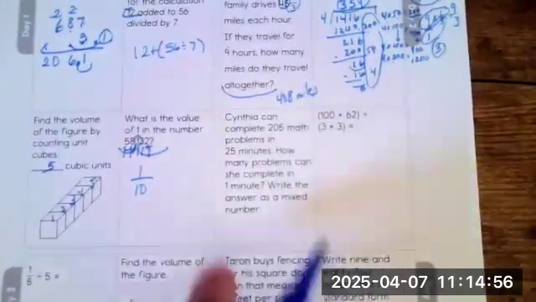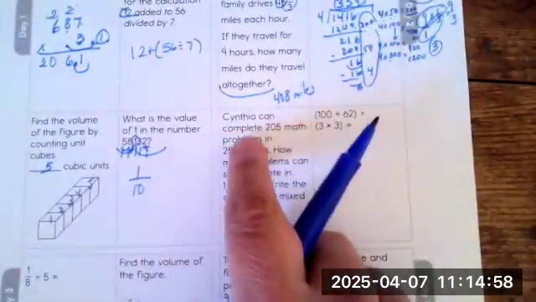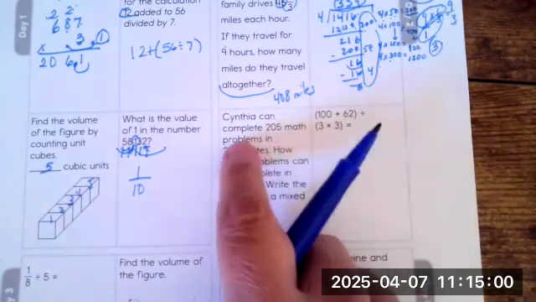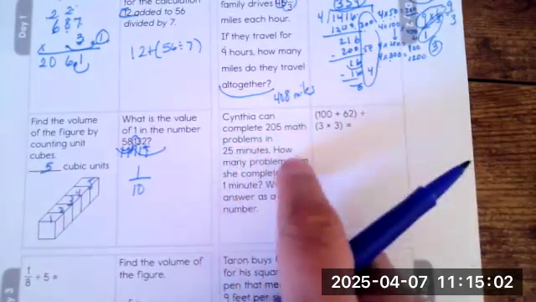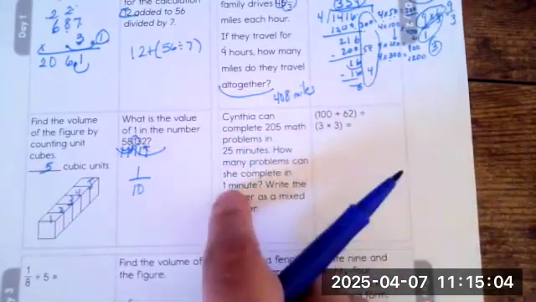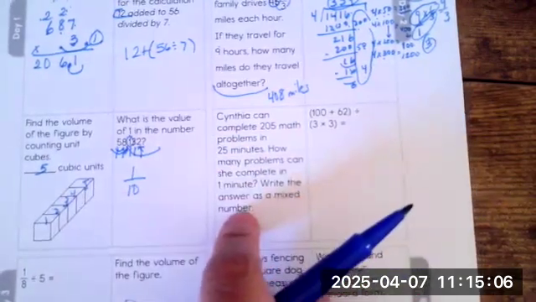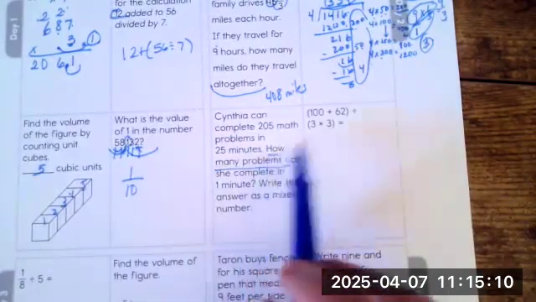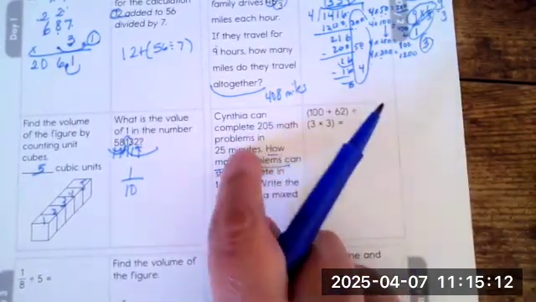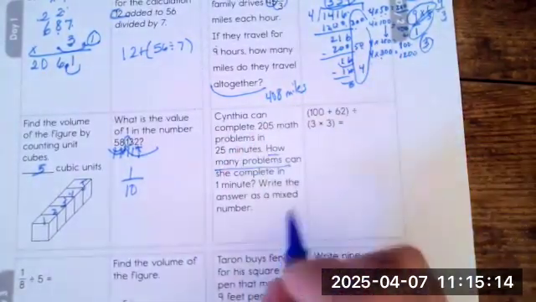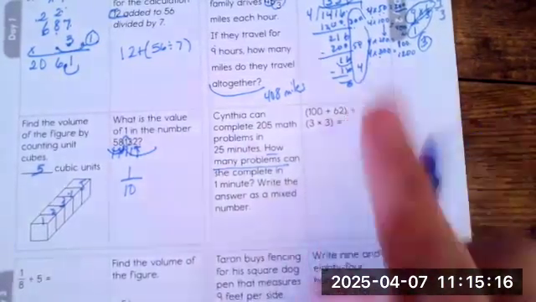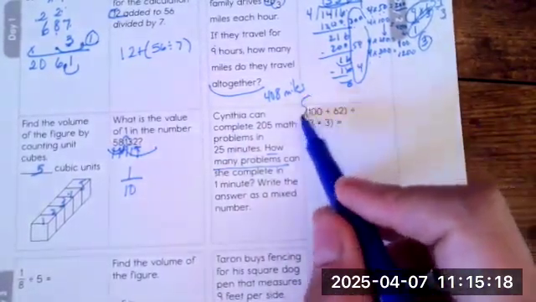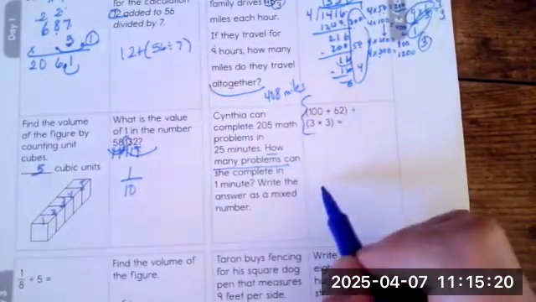Okay, now we're going down to number 3. Cynthia can complete 205 math problems in 25 minutes. How many math problems can she complete in 1 minute? We're going to write this as a mixed number. So this is also telling me how many problems she can complete. We're dividing this into this. I'm going to use this little area over here because you're going to do this on your own today. We're going to write it up.